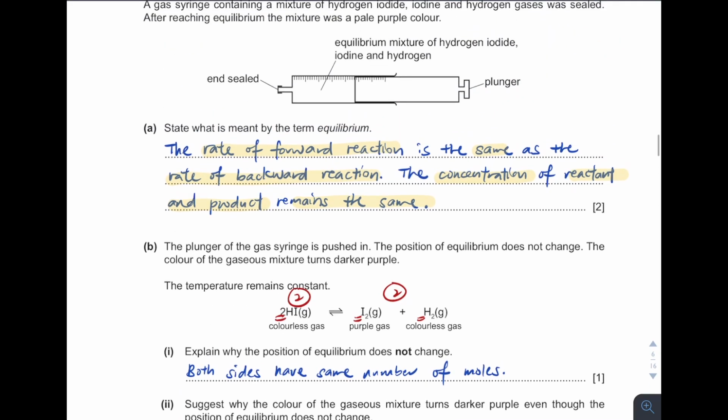Imagine, initially, for example, there are a total of 5 iodine molecules in this given space. So this is the arrangement of the distance between the iodine molecules. Imagine when the plunger is pushed in, now all the particles are a lot closer to one another, the purple molecules. So this is the reason why it turns darker purple in color, even though there is no change in the position of equilibrium.